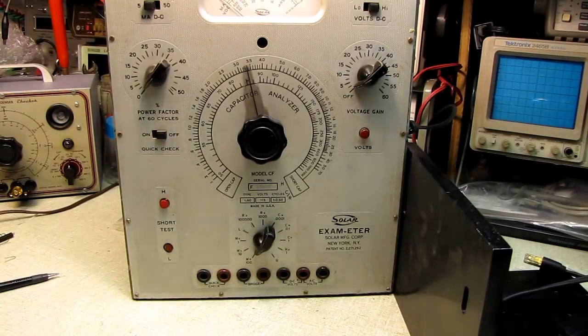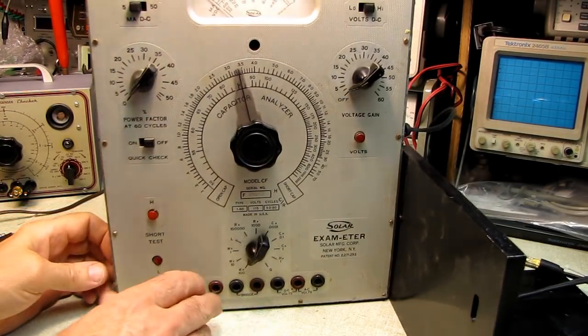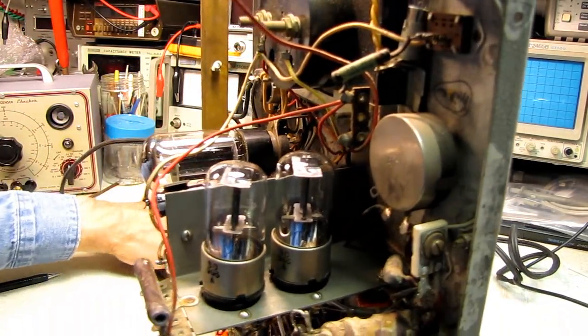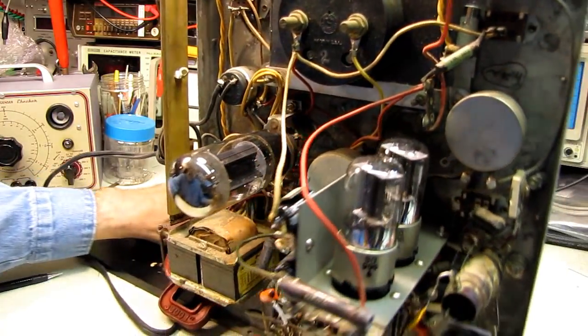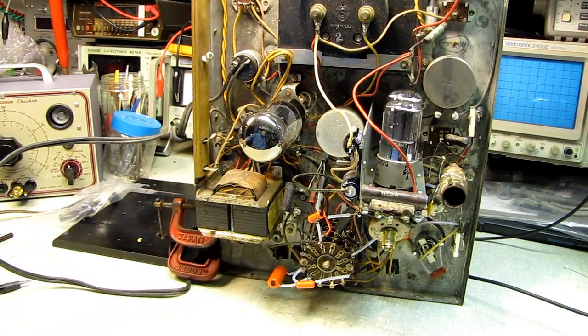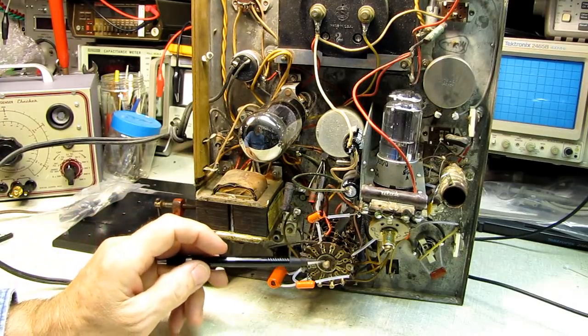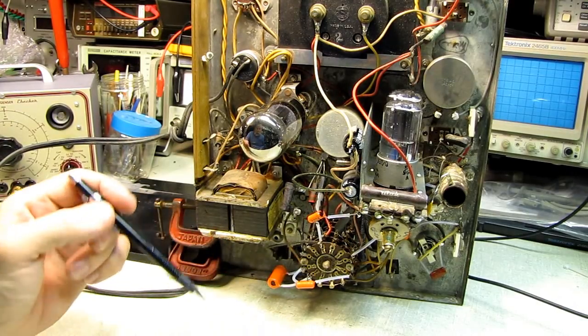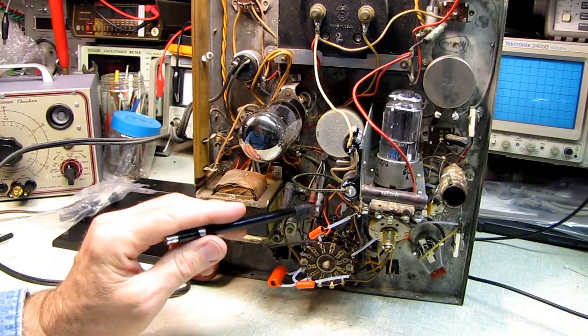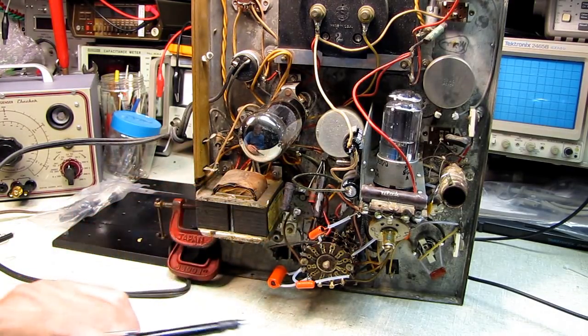I am going to set the schematic aside. And by the way, I've recapped this. It's going to look a little sky-wired, and it is a little sky-wired because I was kind of expecting to change the range switch, so I left the leads real long. Plus, that gives me a lot more room to work in here to change out some of these high-voltage resistors.